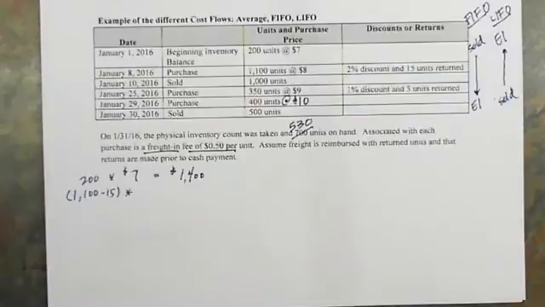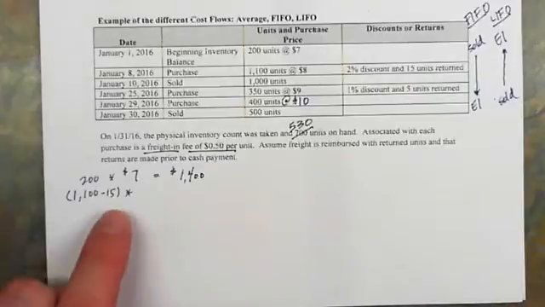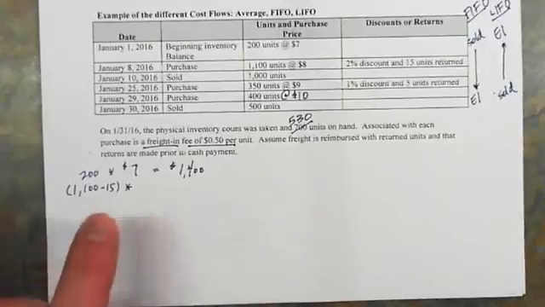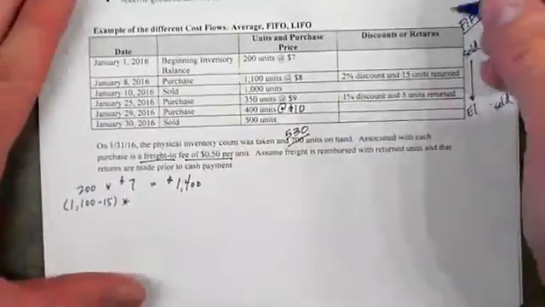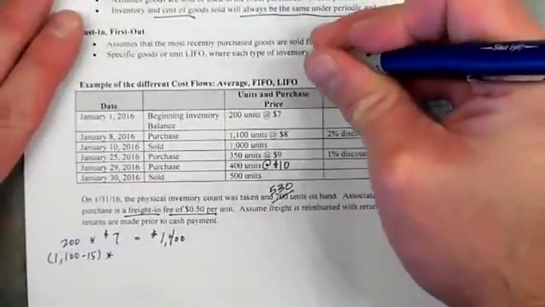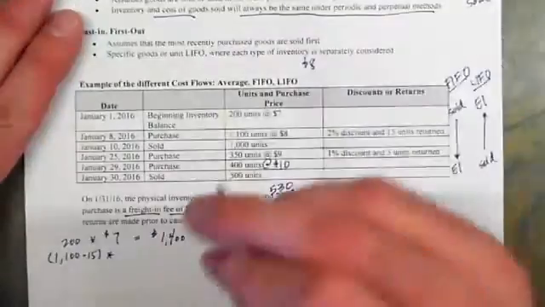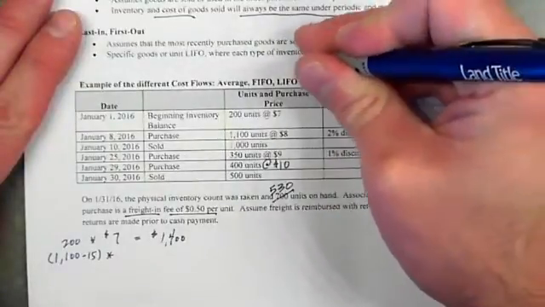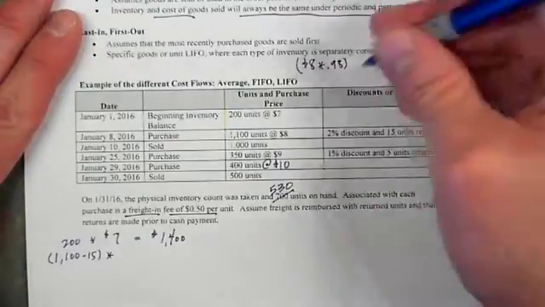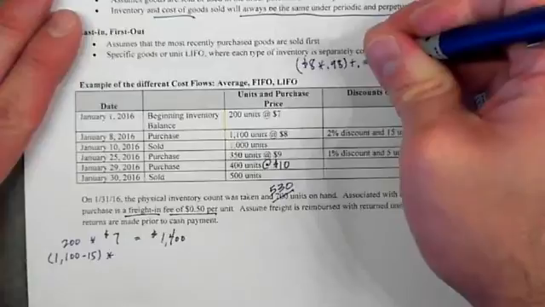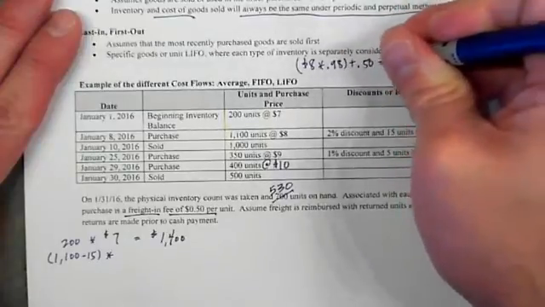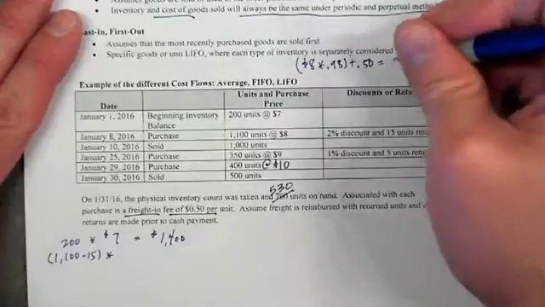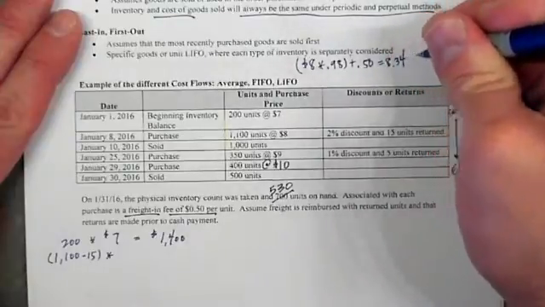So what I'm trying to get when I'm figuring out the value of these layers is all of the variables that affected the price of these units. So I subtract out the 15 units returned. I have a price of $8. I can do the math up here because otherwise I don't want to run out of too much room here. $8, I would multiply that by 98% because I took a discount on those $8. And then I would want to add the freight of 50 cents per unit. And after you do that math, you'll come up with $8.34.